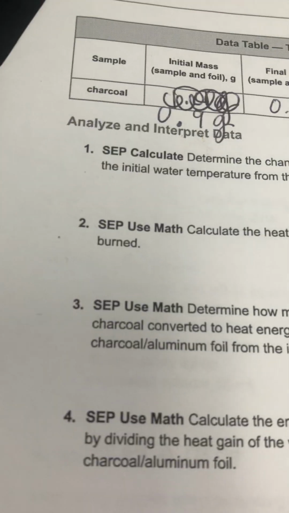All right. And then I'm going to need the final mass of my Cheeto, so let's take it over to our scale. 0.8. Sorry, guys. So we transformed 0.1 grams. All right, 0.8 grams. So let's look at these analysis questions, okay?